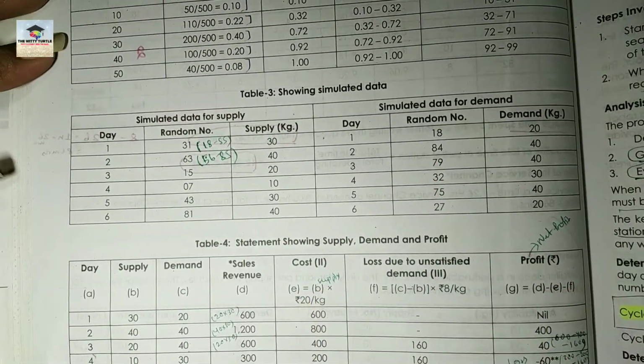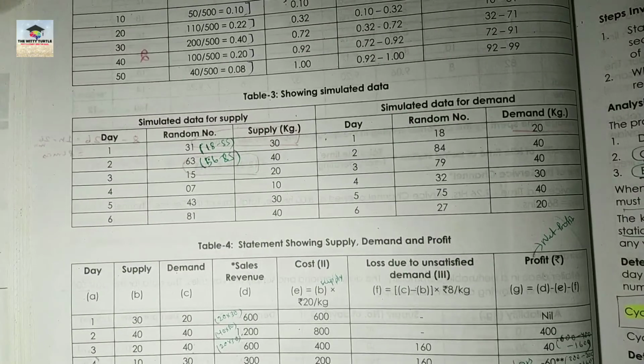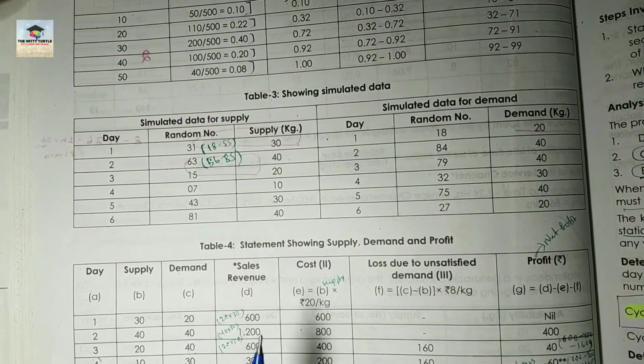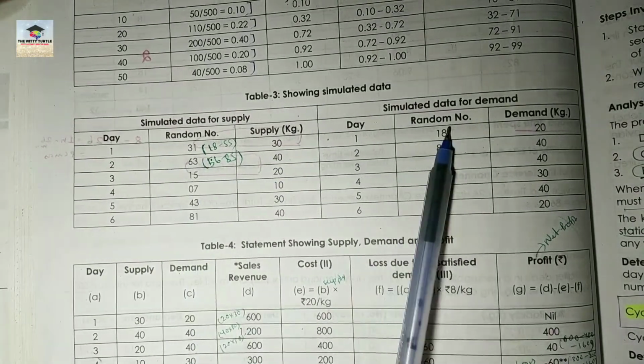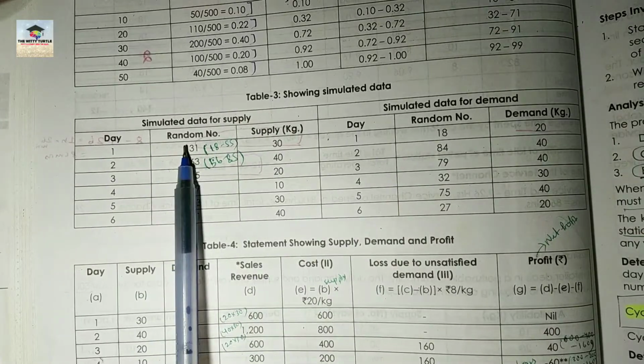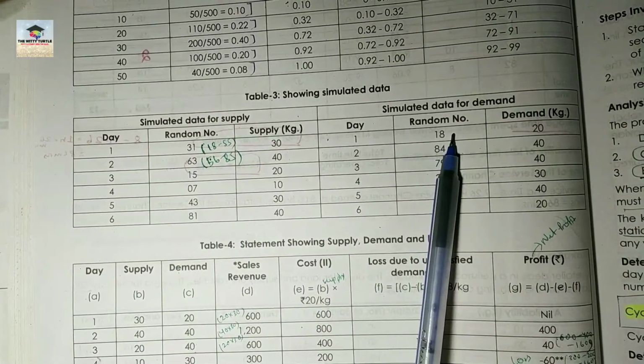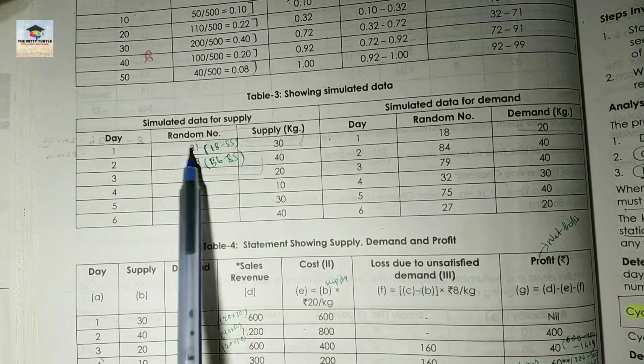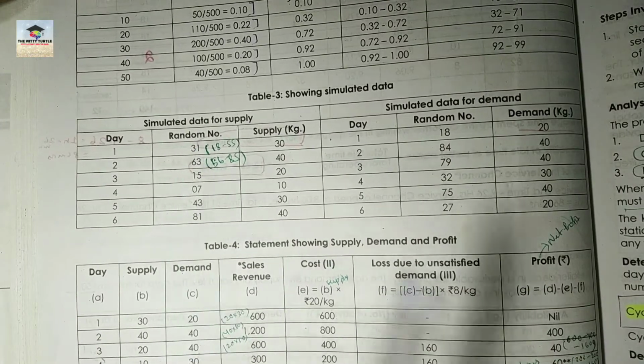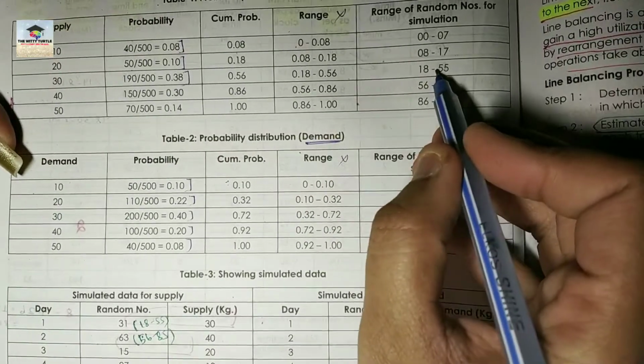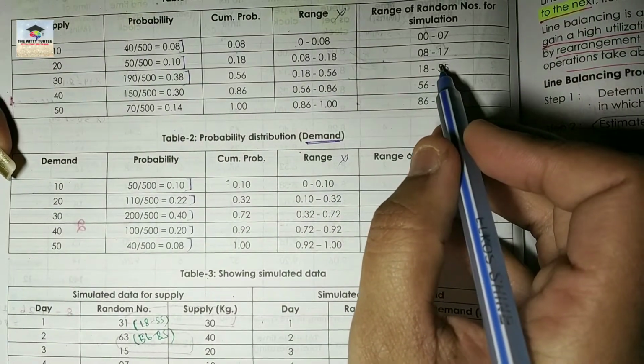Now look at the random number pairs. The first pair is 31 and 18. So 31 is for supply and 18 is for demand. 31 falls in which range? 31 falls in the third range.